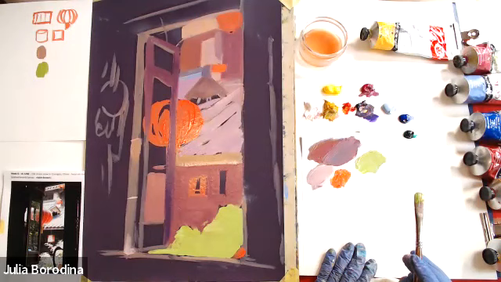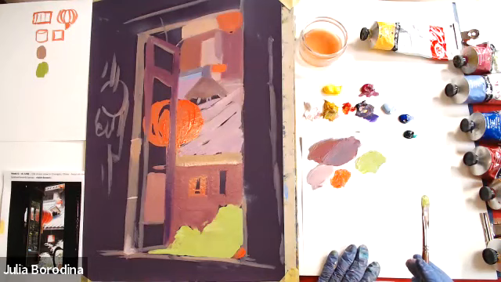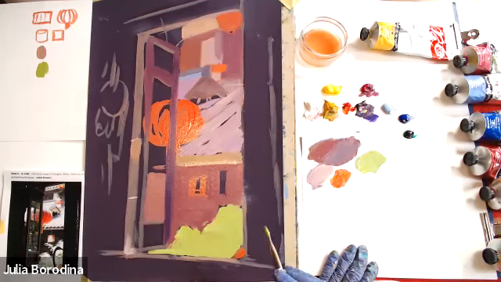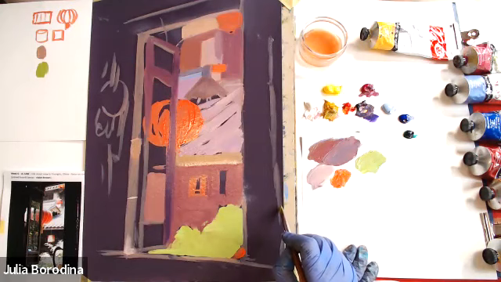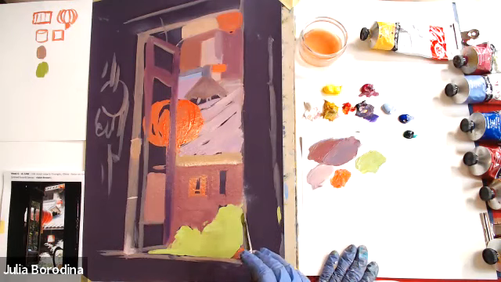Because that's how we focus on the composition. That's how we focus on details. Okay, we're getting there. Might even put a little bit of that green on one of the gaps for the shutters.